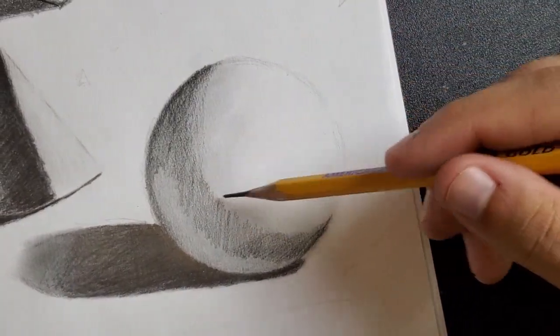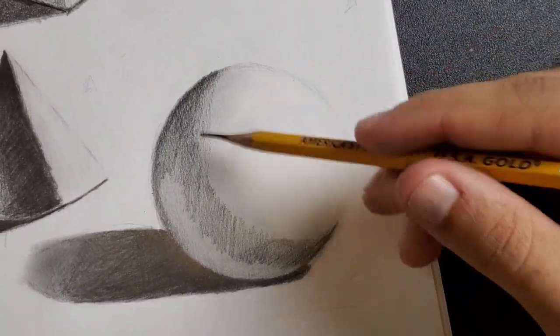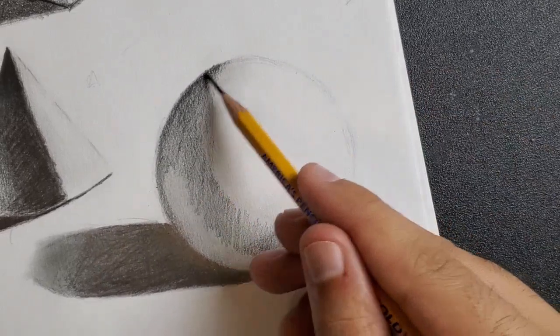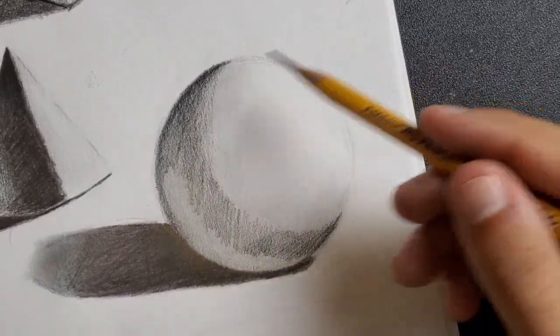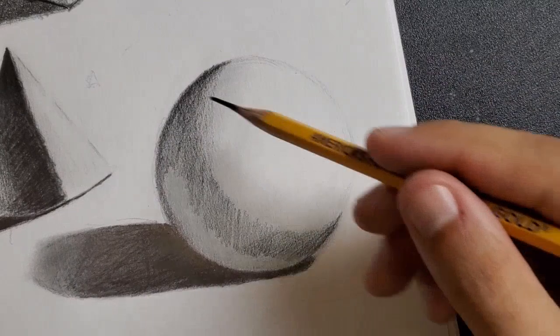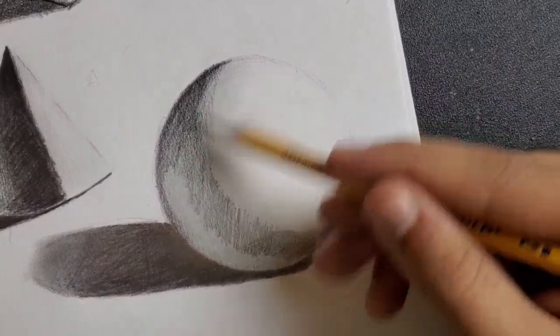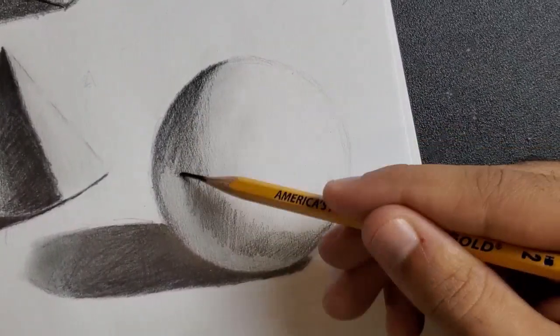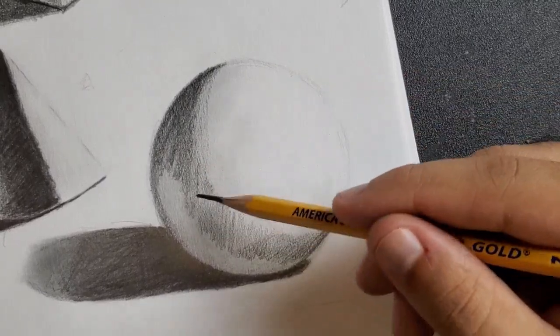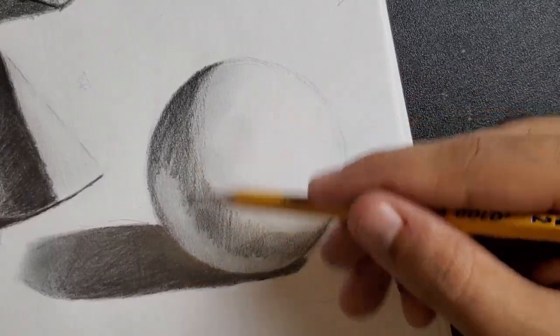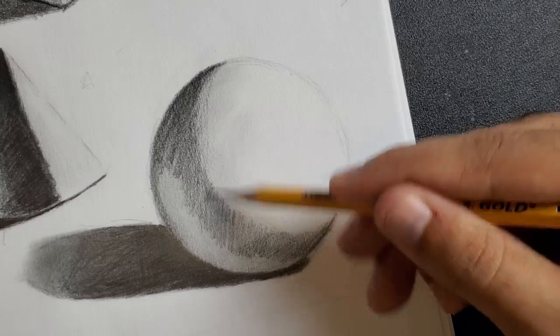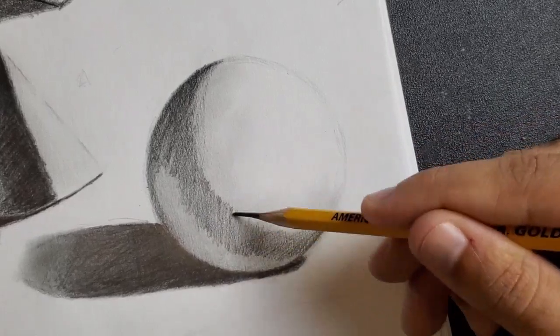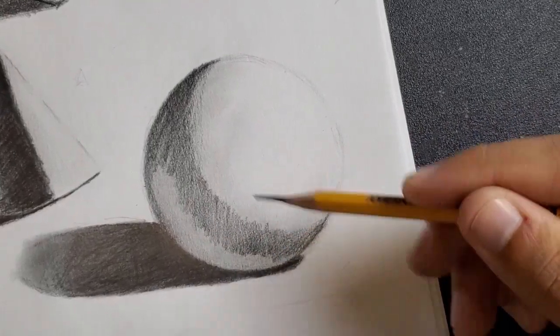So some students might stop here, but this is not the right time to stop. And if you did, you start getting this crescent moon type of thing. But now I'm going to go ahead and start darkening this a lot. You don't want this to be as dark as your shadow though. And if it is as dark as your shadow, you want to darken the shadow more.